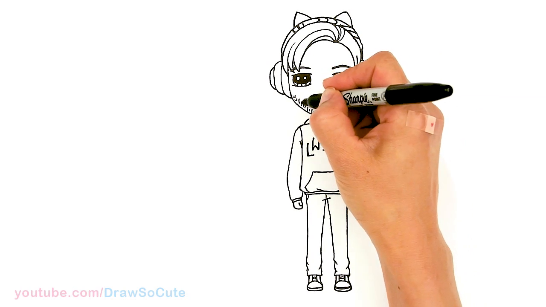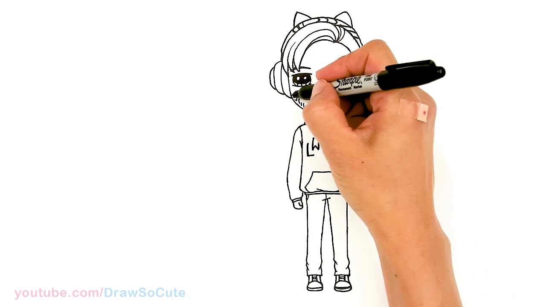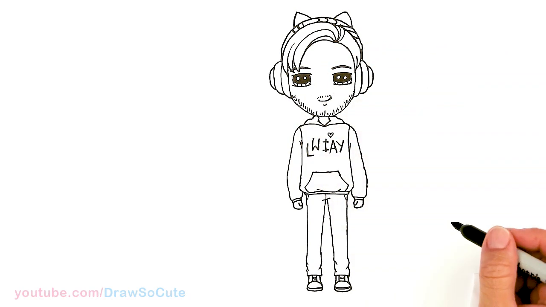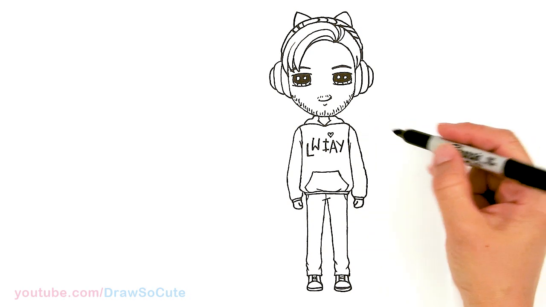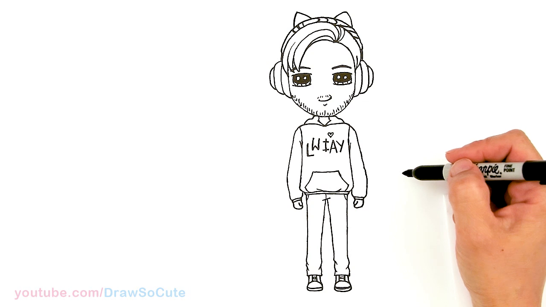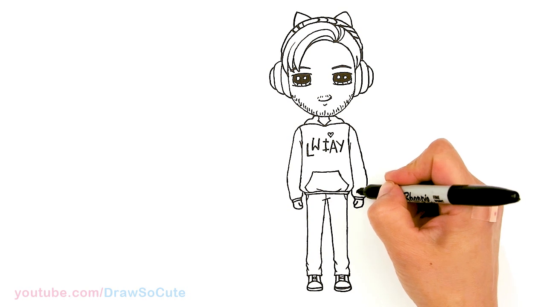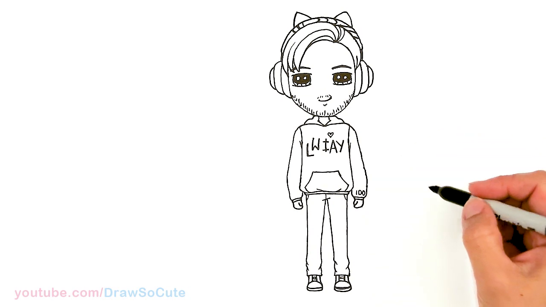Okay, I hope that looks okay. There, that's my attempt at drawing PewDiePie. And I hope that helps you draw him too, and it inspires you to give it a try. Thanks so much for watching. Oh, and almost forgot, sorry. I'm gonna add 100 right here. There we go, 100 million subscribers, right?